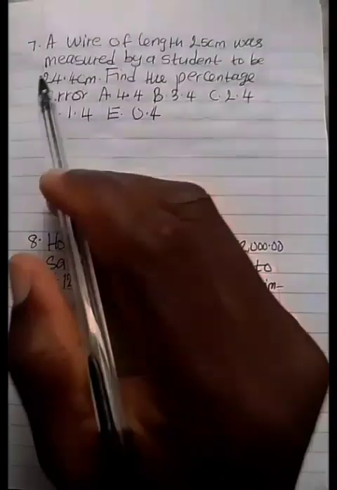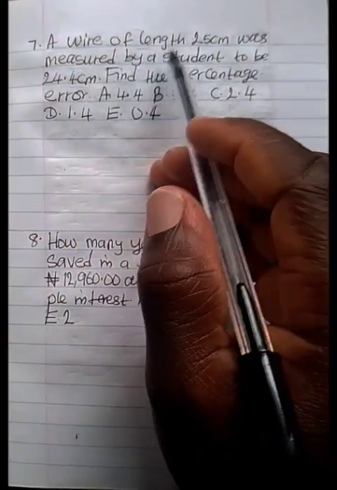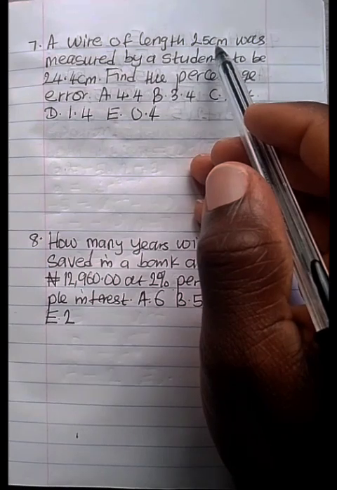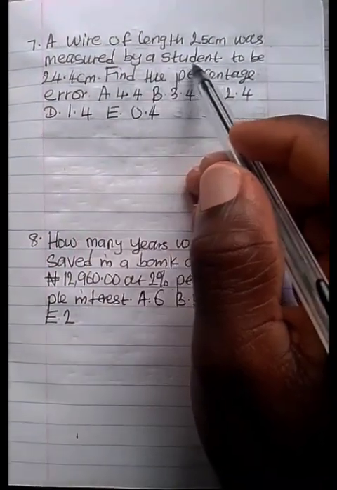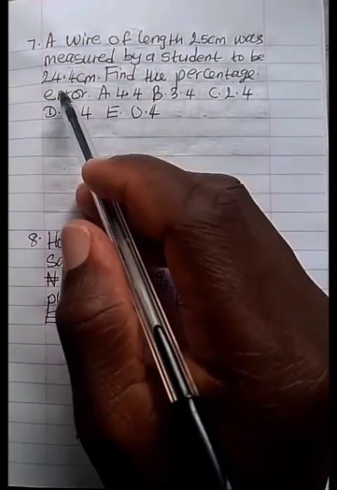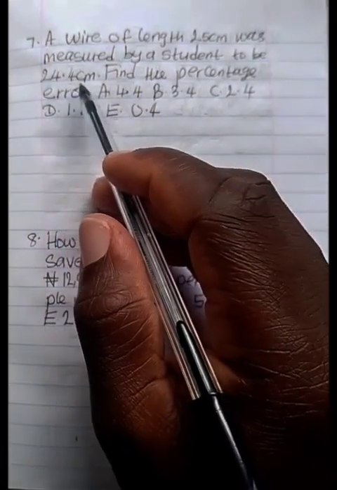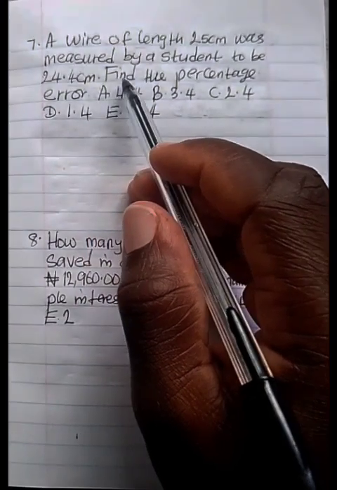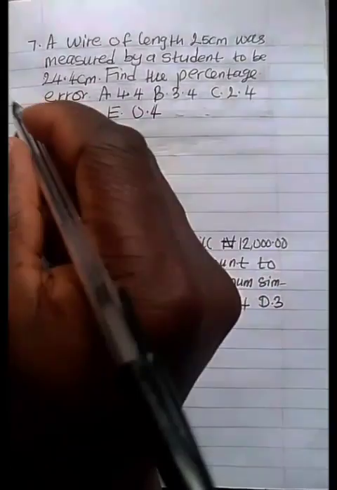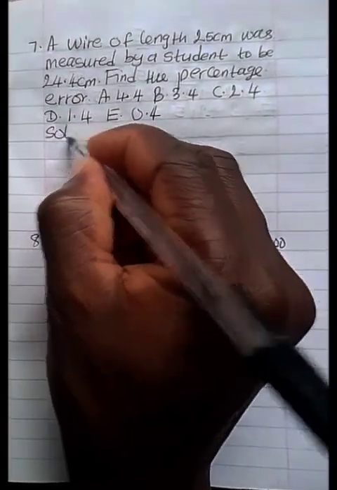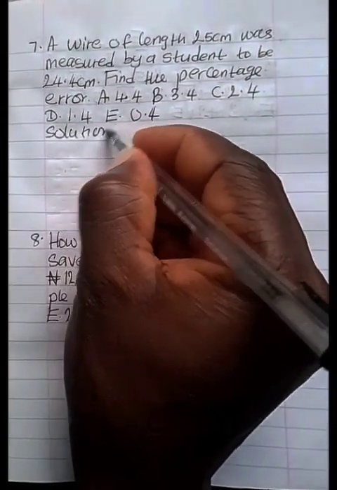Question 7. A wire of length 25 centimeters was measured by a student to be 24.4 cm. Find the percentage error. Let's take the solution.